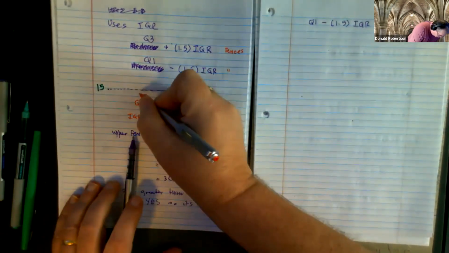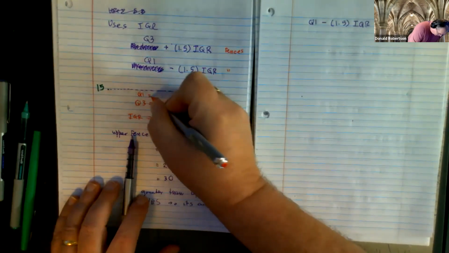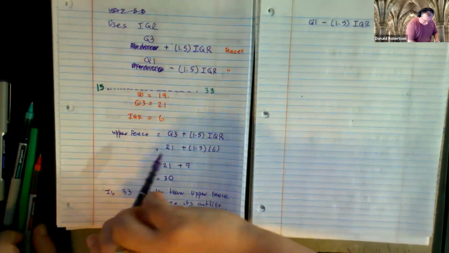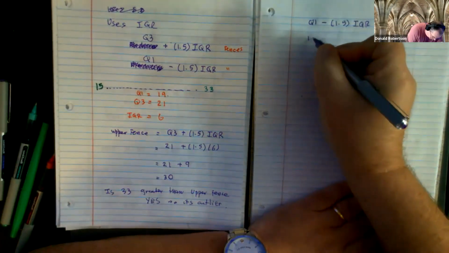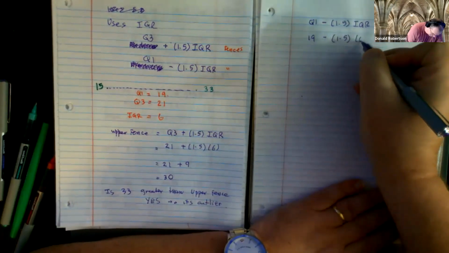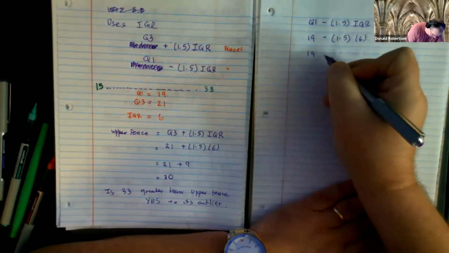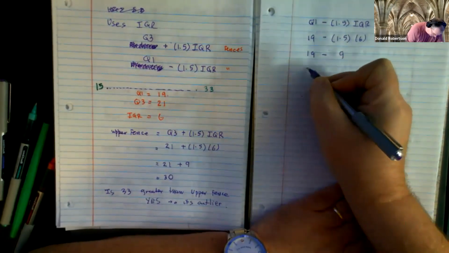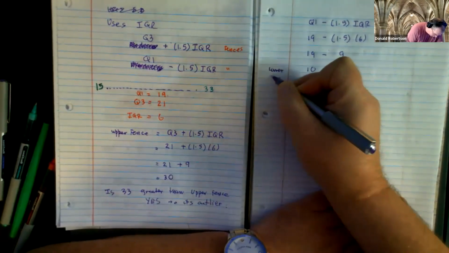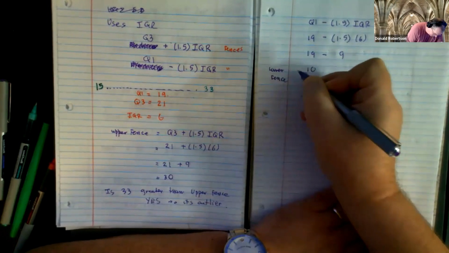And let's assume that you know that Q1 is 19. So it's 19, take away 1.5 times 6. That's 19, take away 9, and what's called the lower fence, that's what we call this one, is 10.